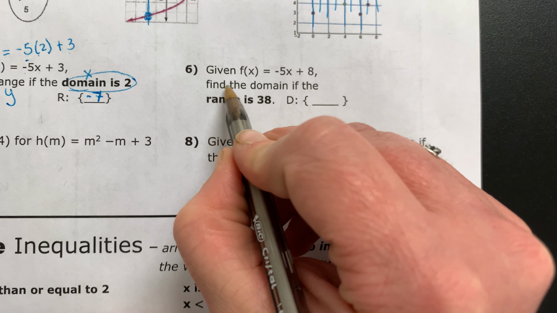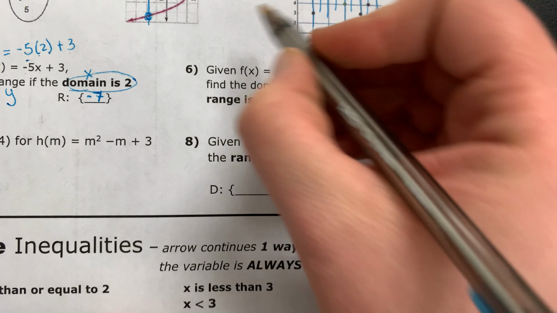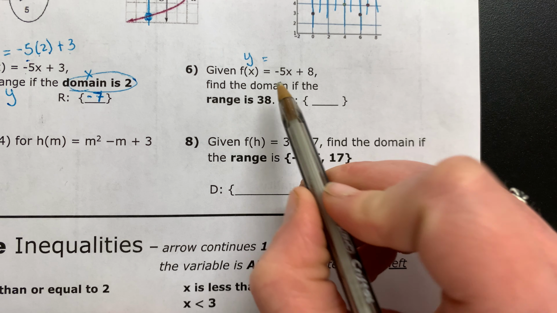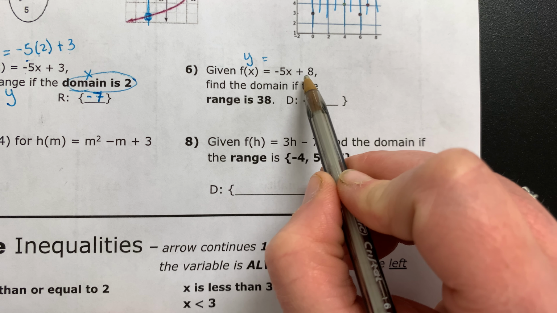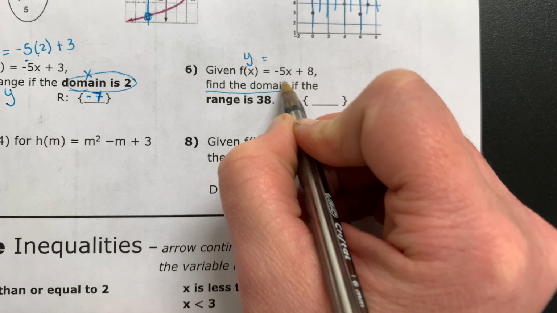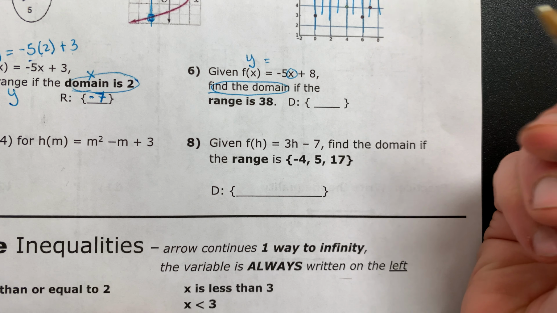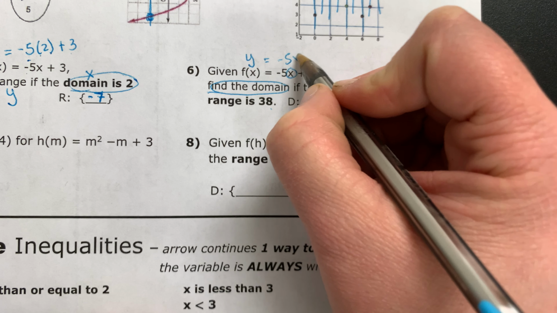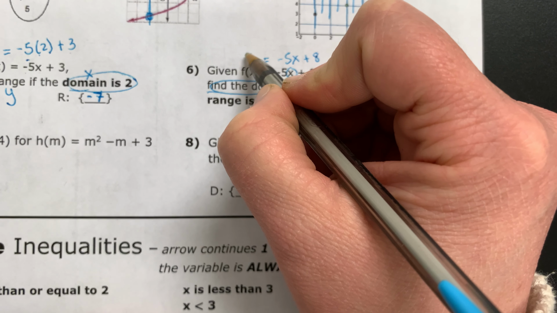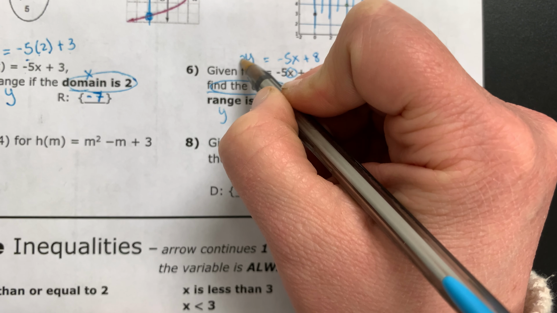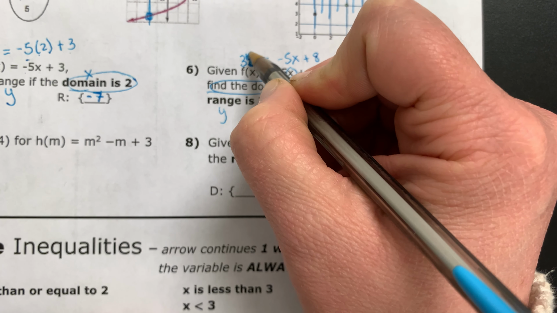All right, number 6, it says given f of x, remember that's a way to say y, equals -5x plus 8, find the domain. So it wants me to find x when the range is 38. So I want to find x when y is 38.